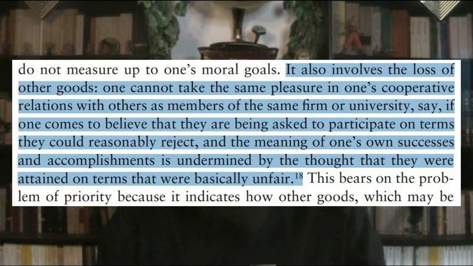So such policies lead to a loss of meaningful things. The oppressed would feel obliged to participate in a way of life that they rightfully reject, while the oppressor participates in one that doesn't give him any merit, since it's all about his privileges. So the loss of morality also implies the loss of other goods. In Scanlon's words, it also involves the loss of other goods.